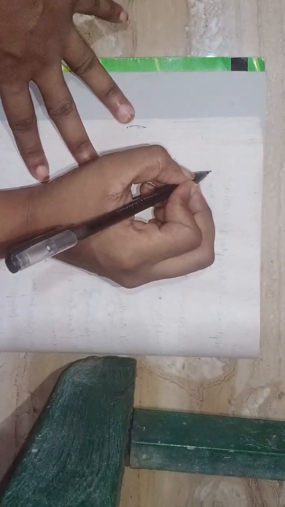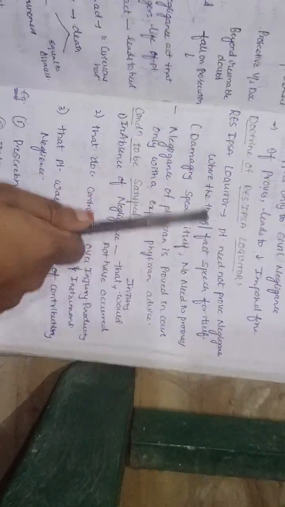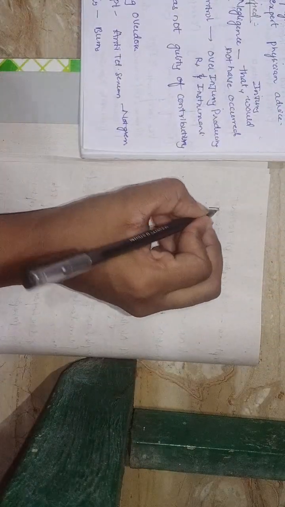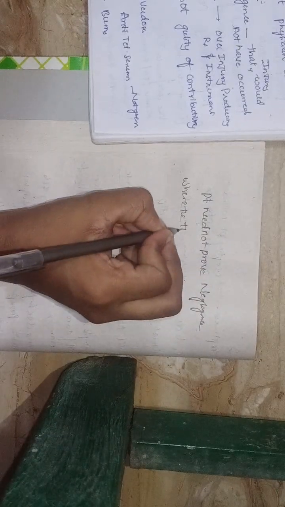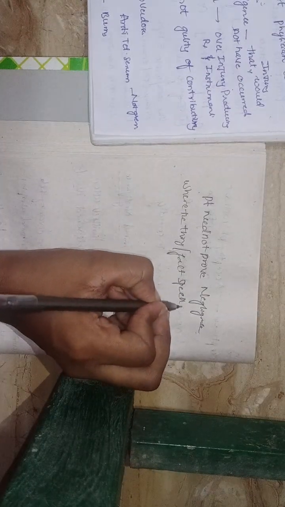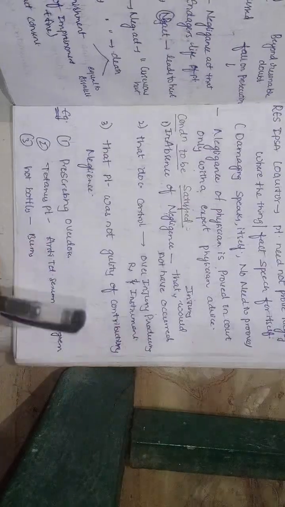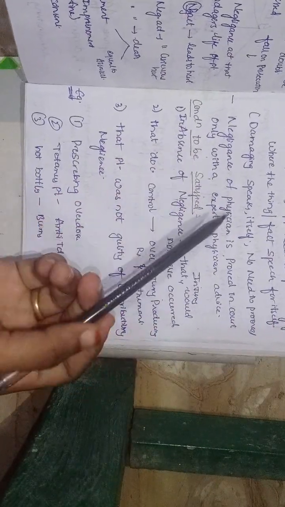Next, the doctrine. I discussed the doctrine of res ipsa loquitur. It means the patient need not prove negligence because the thing or fact speaks for itself. This is important. We should write: the patient need not prove negligence by the doctor where the thing or fact speaks for itself. By saying this, the damage speaks for itself, no need to prove. So negligence is proved by the other physicians.